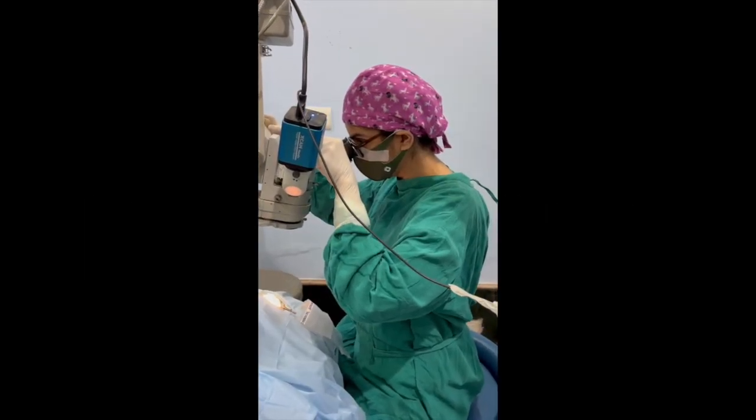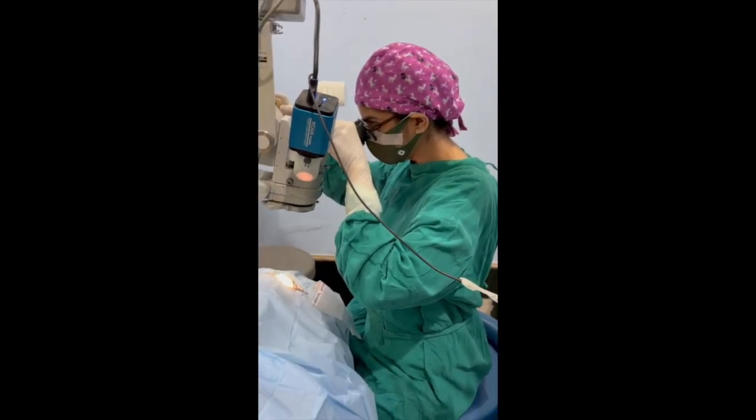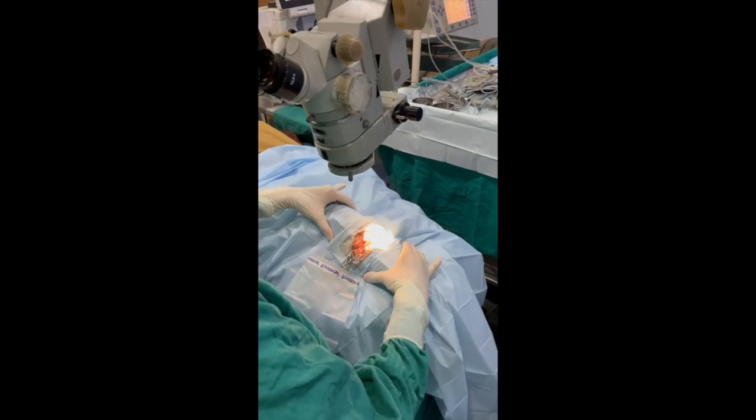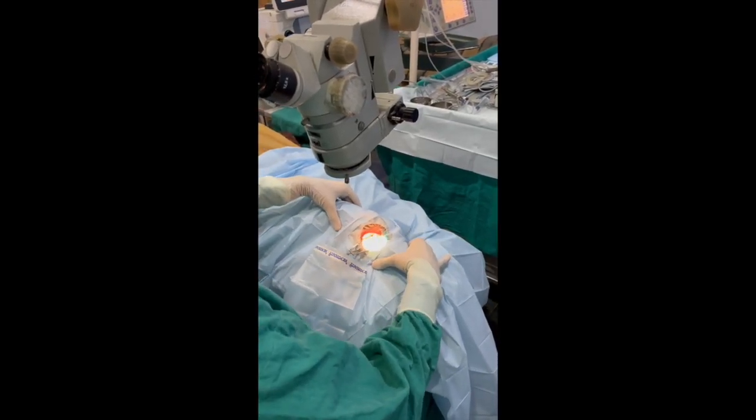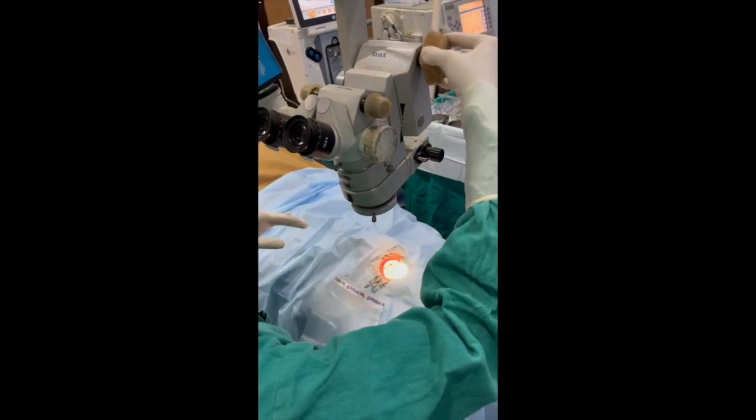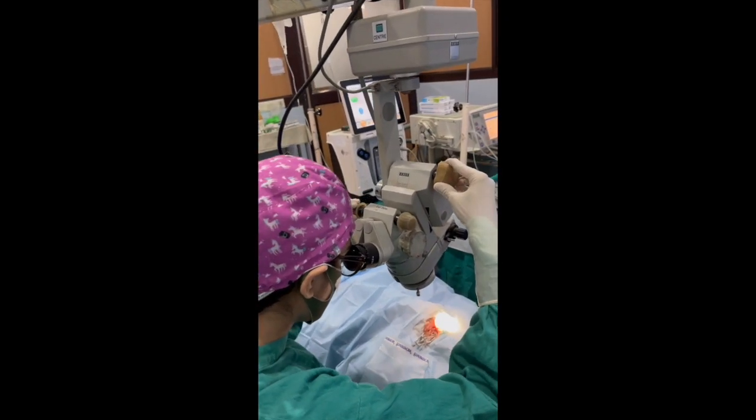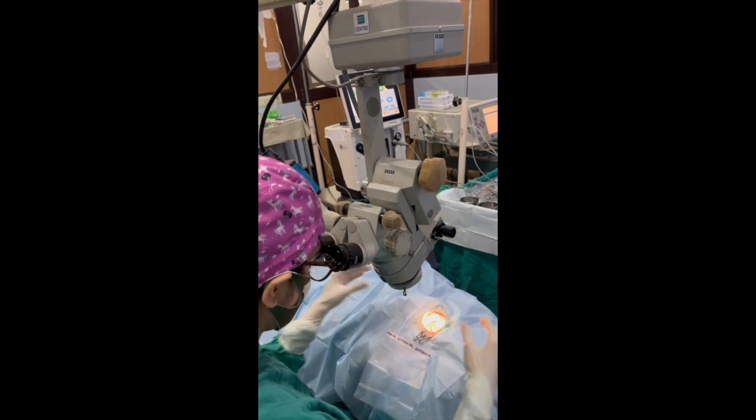At this point, it's very important to get comfortable with the basics of angle surgery. The surgeon needs to be positioned temporally in order to treat the nasal angle. The patient's head is tilted 35 to 45 degrees away from the surgeon, and the microscope is tilted 30 to 45 degrees towards the surgeon.